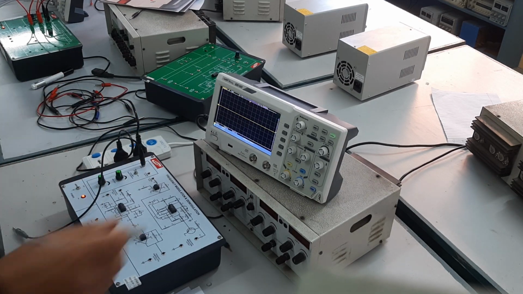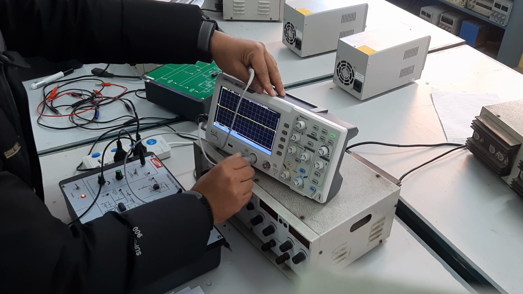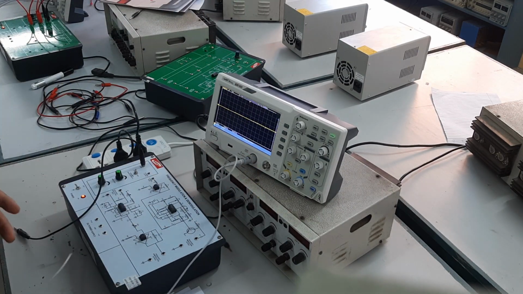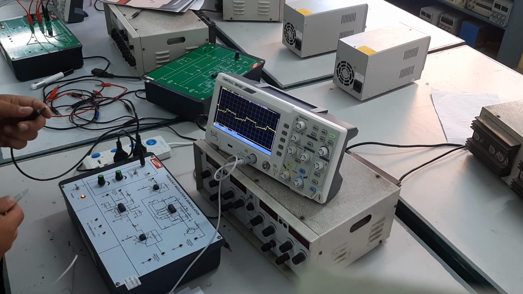this kit. For this sync signal, we connect this connector cable to channel 1 of the digital oscilloscope.